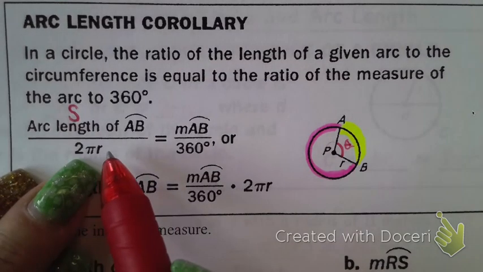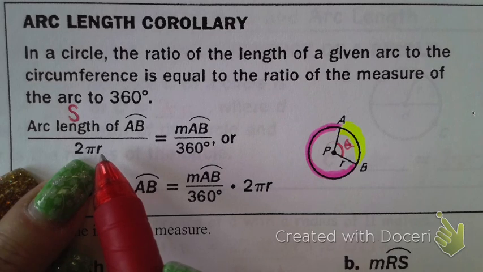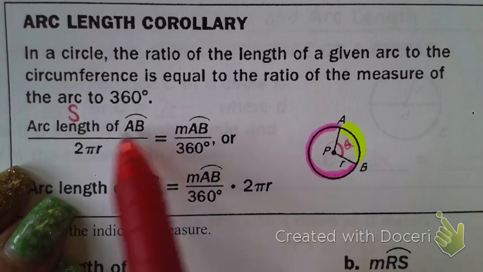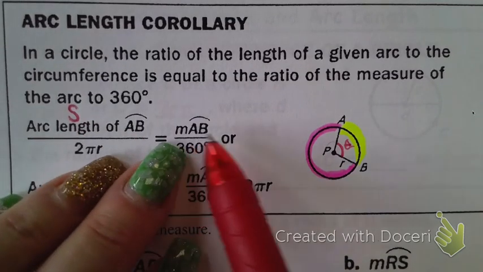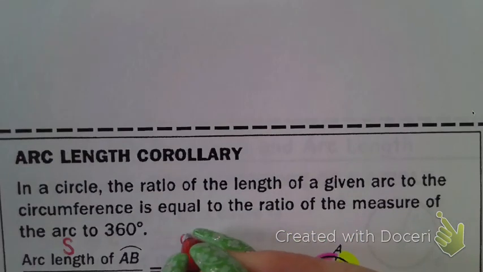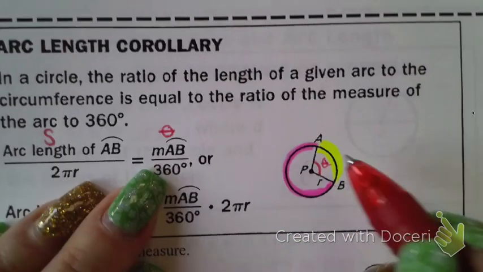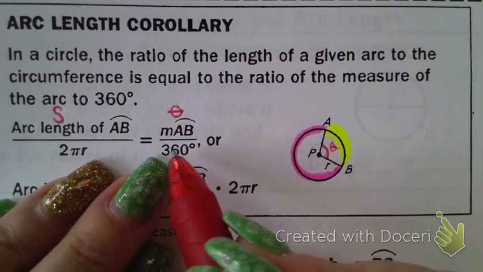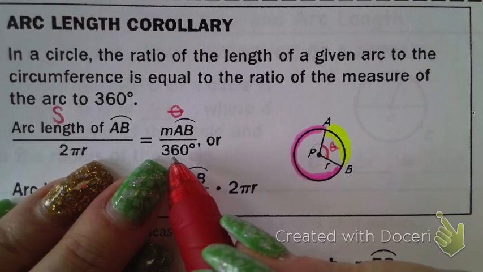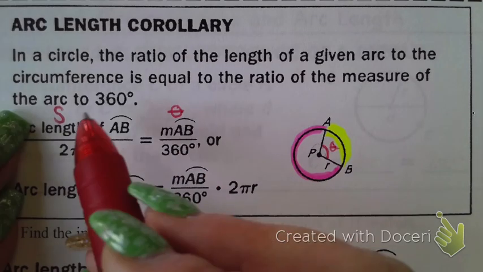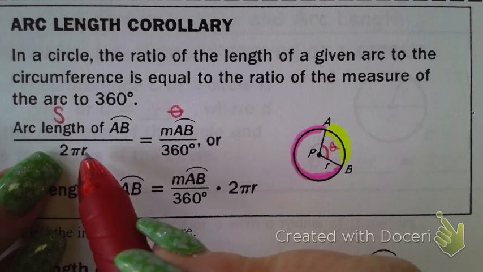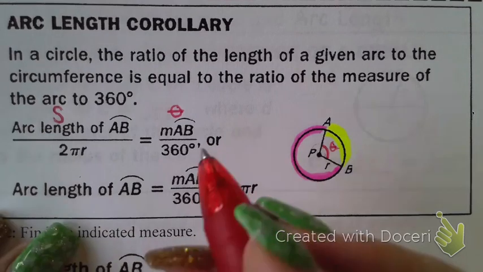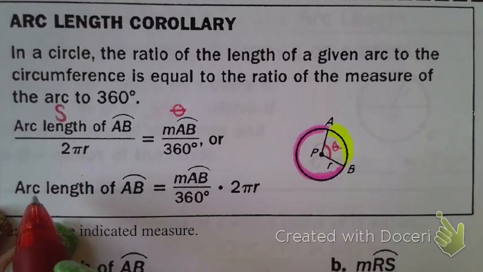Over 2 pi r. What is 2 pi r? It is the circumference of the circle. So I want the fraction of the arc length over the whole equals, this is theta right here, the measure of AB right here, divided by 360. And 360 is a whole circle, isn't it? So now, if I'm looking for S, wouldn't I multiply both sides by 2 pi r, by the circumference?